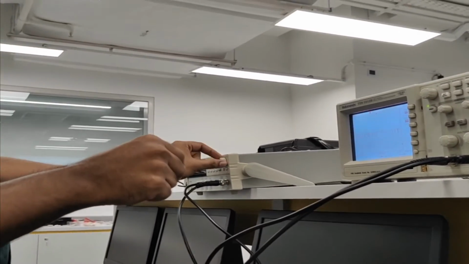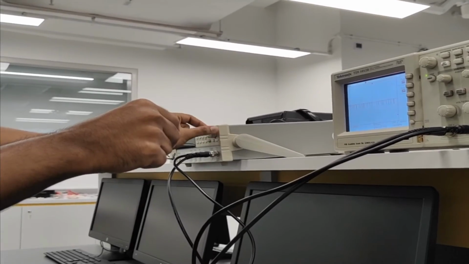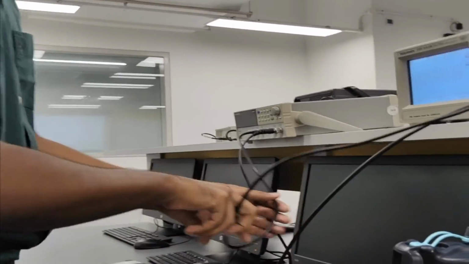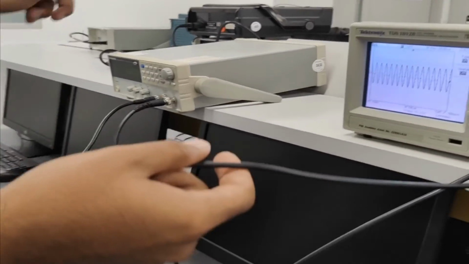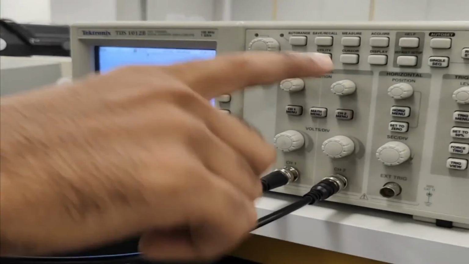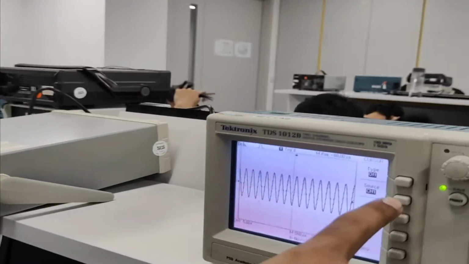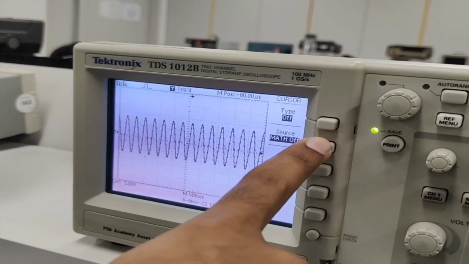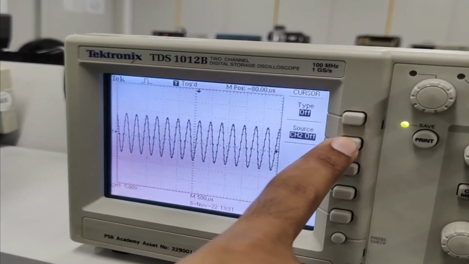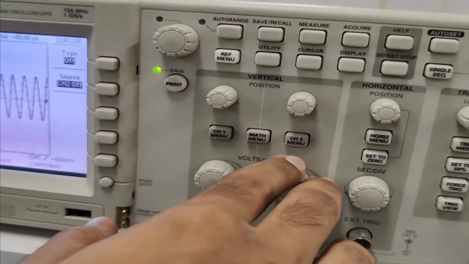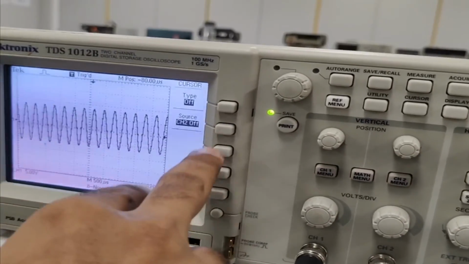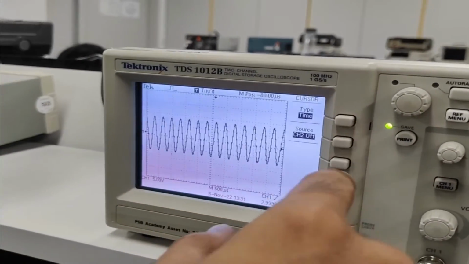What is it? Is it a resistor and a capacitor? Actually, what I did was I connected this TTL cable from the function generator to the oscilloscope, to channel 2. I think you can't see channel 2. If I press channel 2, where is channel 2? You can only see this channel 2.